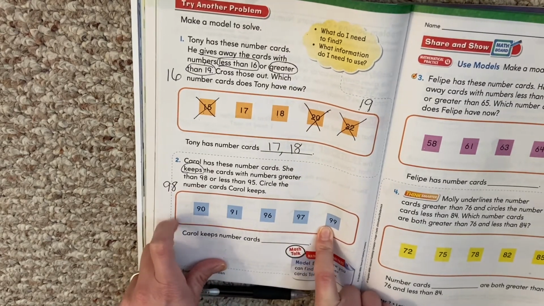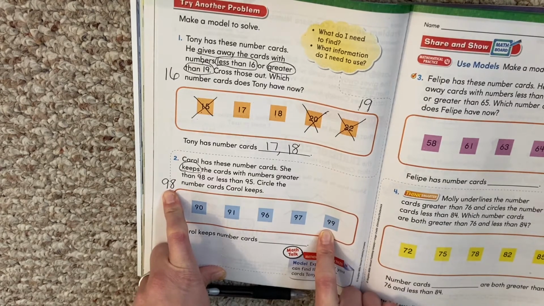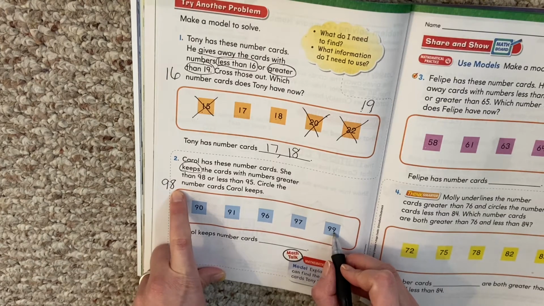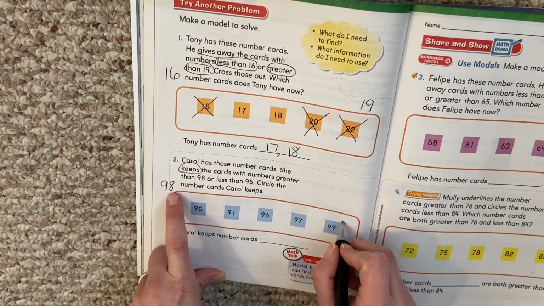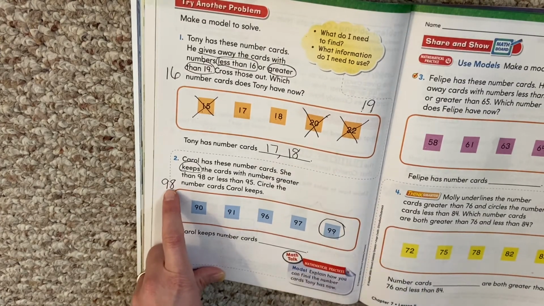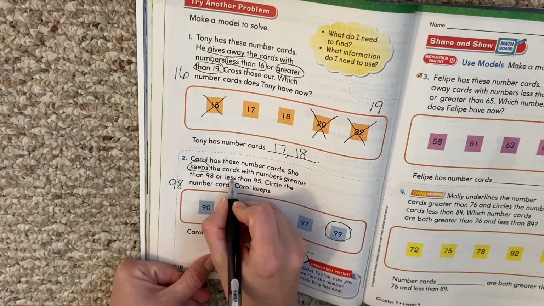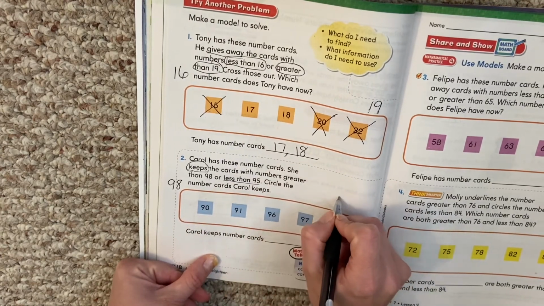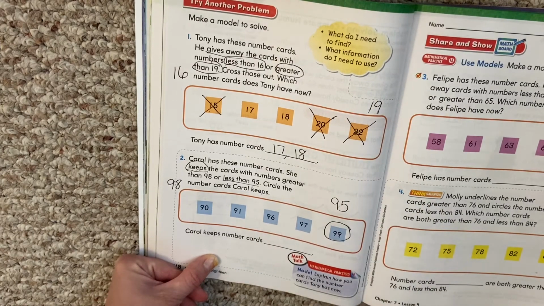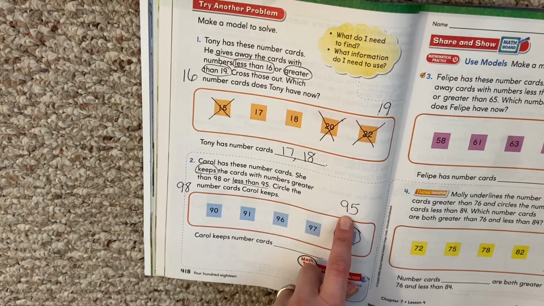Is 99 bigger than 98? Yes, it is. 9 and 9 is the same, but look at our ones. 9 is bigger than 8, so we're going to circle that because that one is bigger or greater than 98. So now let's look at the next part. Less than 95. So let me write 95 here. Okay, we're going to circle it if it is less than 95.